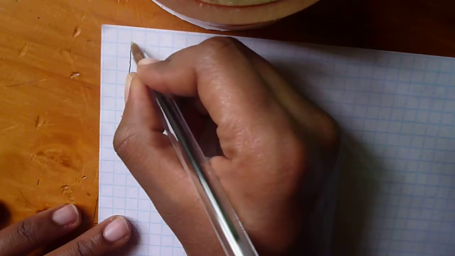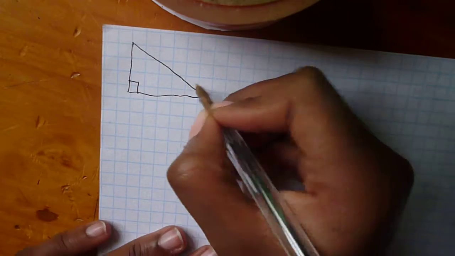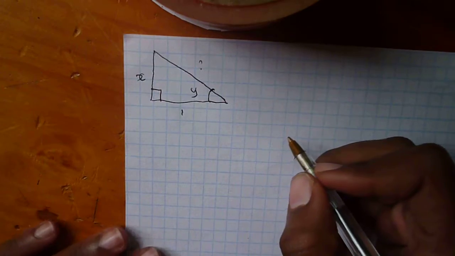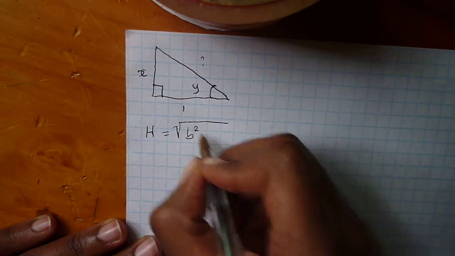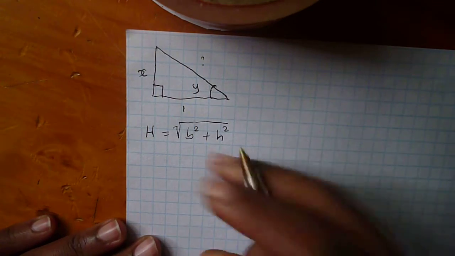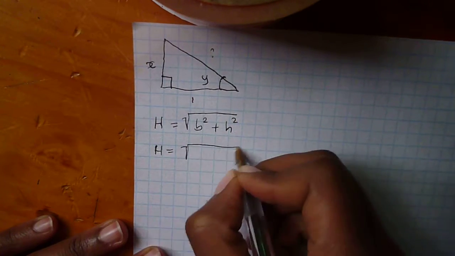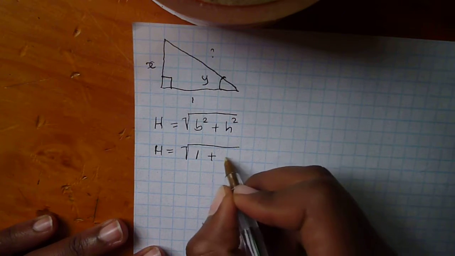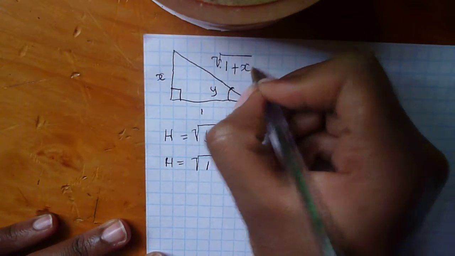So let me redraw the right angle triangle. Sorry, it's not so straight. So this is y, this is x, this is 1. We're looking for the hypotenuse. We know that the hypotenuse is equal to the square root of base squared plus height squared. Our base is 1 and our height is x. So our hypotenuse will be equal to the square root of 1 squared, which is just 1, plus x squared. So our hypotenuse will be the square root of 1 plus x squared.